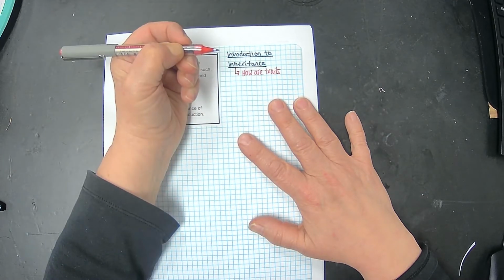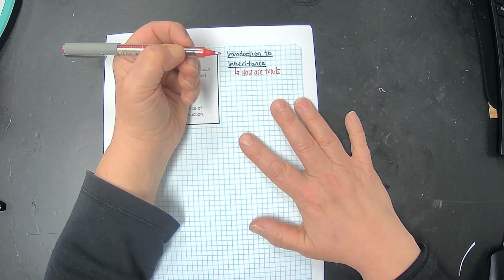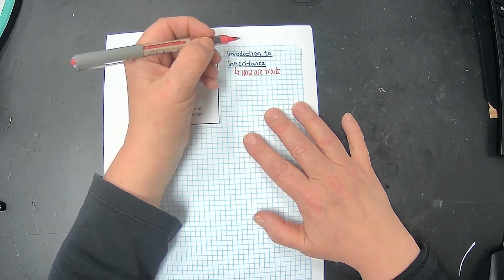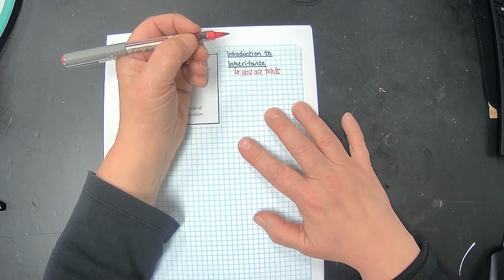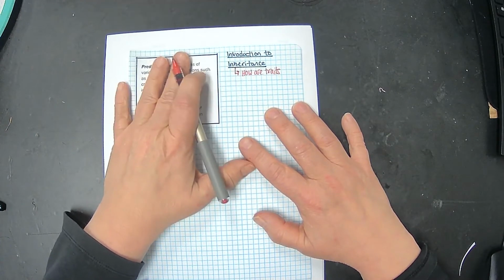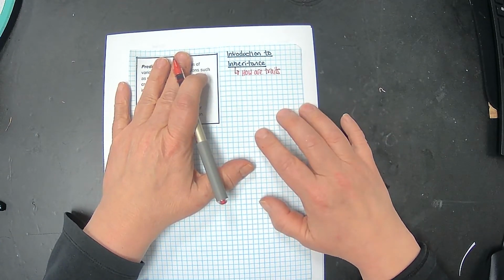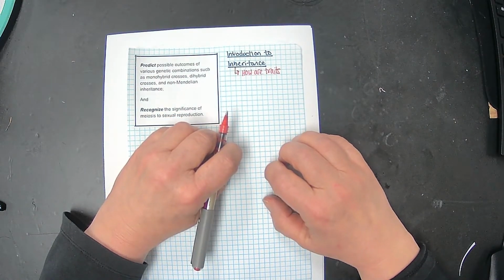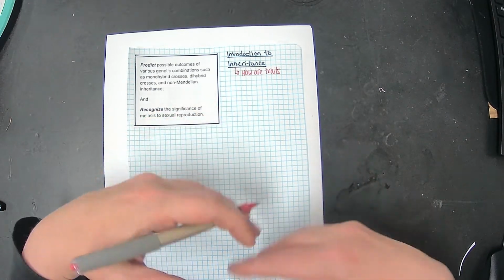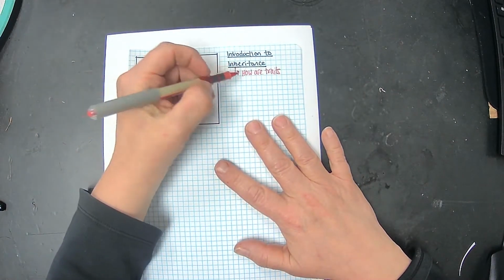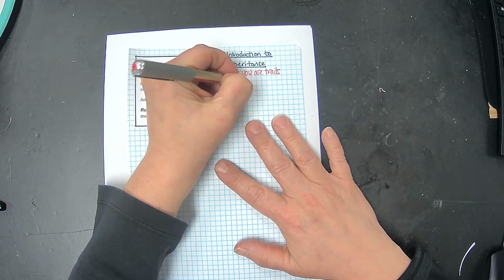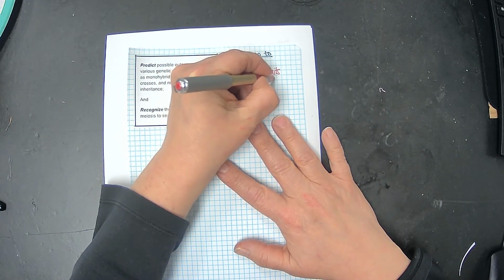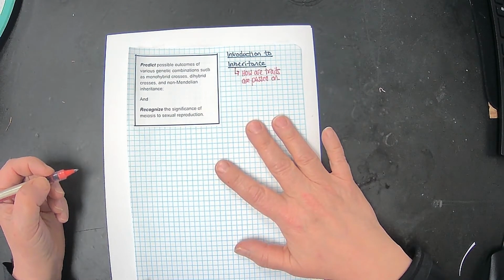So it could be things like your hair color, your skin color, eye color, whether you've got straight or curly hair, whether or not you're lactose intolerant, anything that's a characteristic that you have, whether it's a physical characteristic, something you can see, or a physiological characteristic, something that your cells do. Those are your traits. So inheritance is how traits are passed on. Okay, so how you inherit your characteristics.